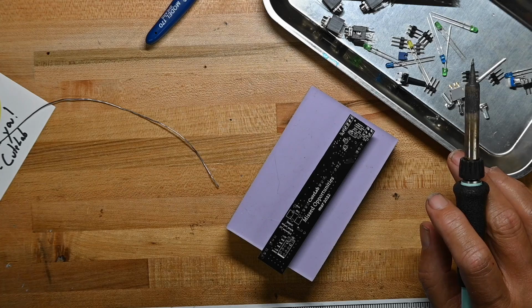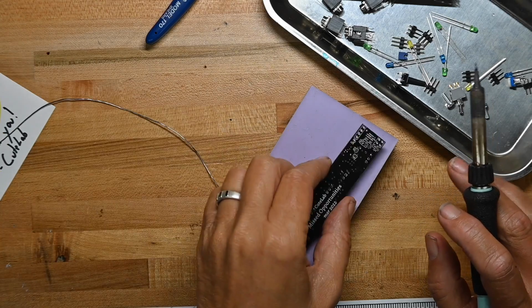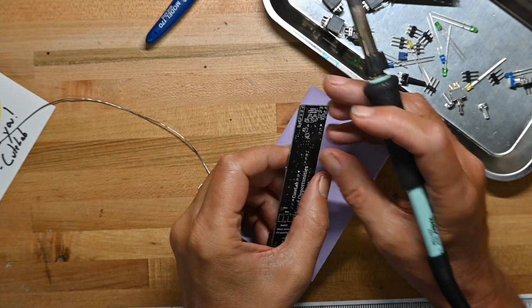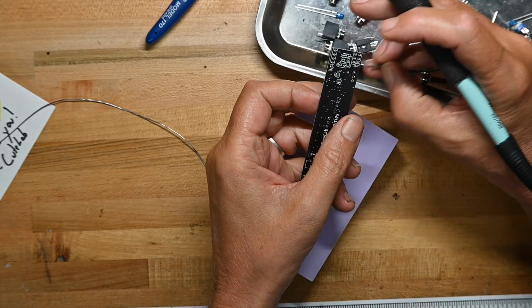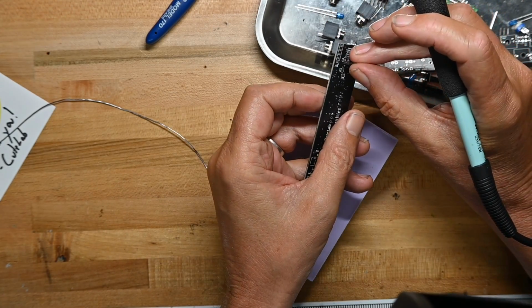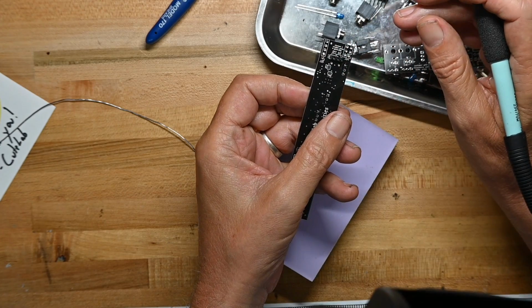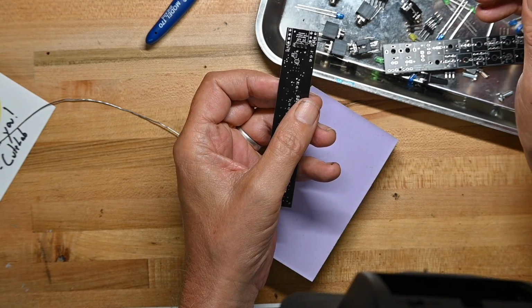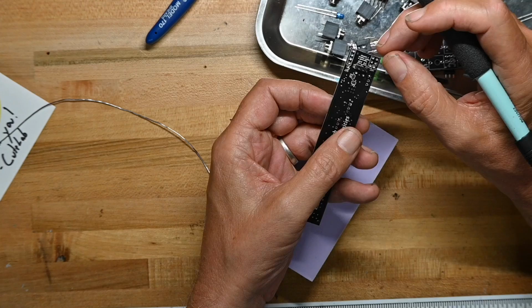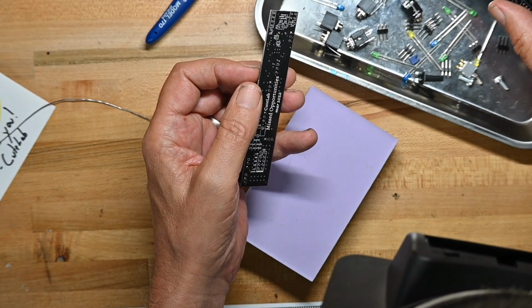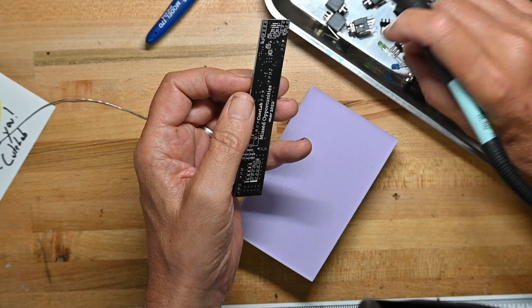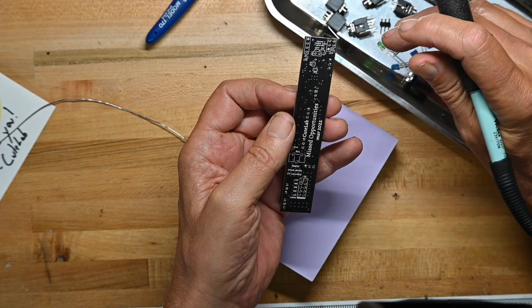I'm not sure, because normally I put a pin header in here and then use a little jumper block to jump them together, and I don't see... Oh, and there's the jumper block. Okay, good. So that is what we're going to be doing.